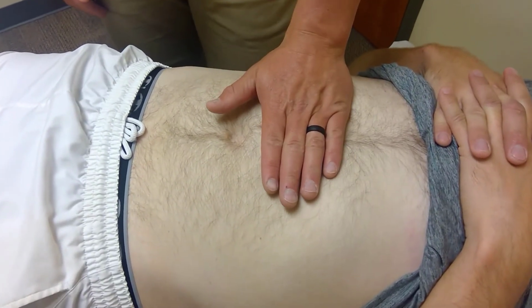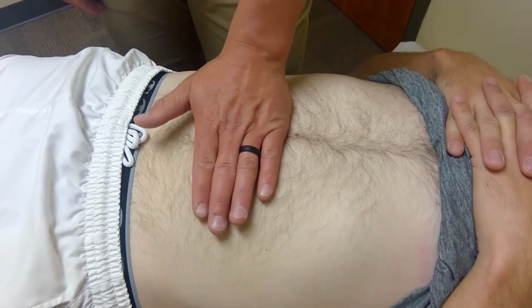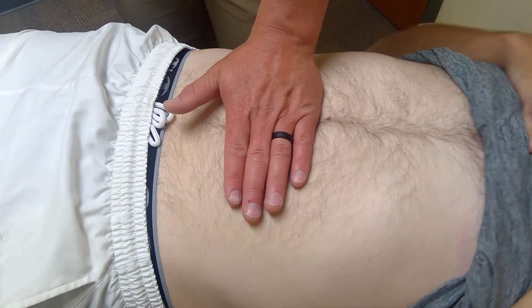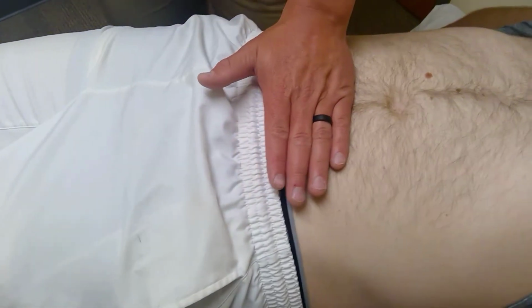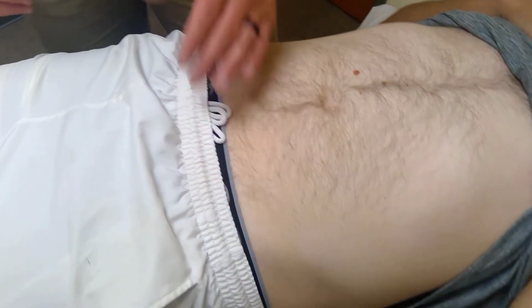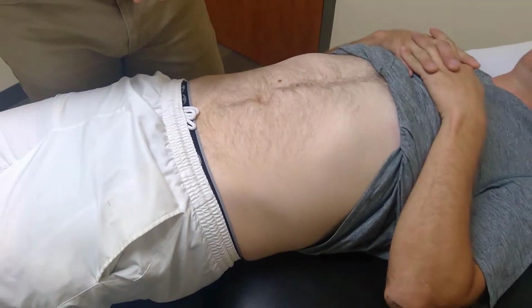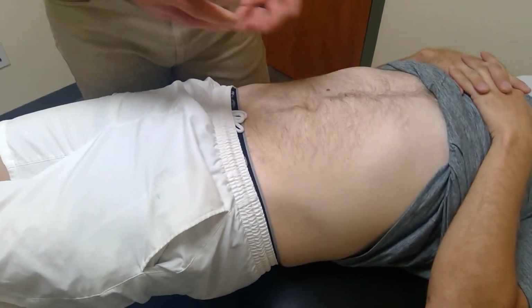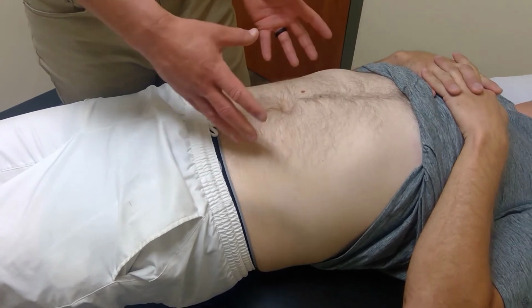Another way that's common to divide the stomach up is into vertical components. So we have the epigastric region here. Right over the umbilicus, we have the umbilical region, and then below we have the hypogastric region, or the suprapubic region right here. So dividing that up gives you an idea of where certain abdominal contents fit within the abdomen.